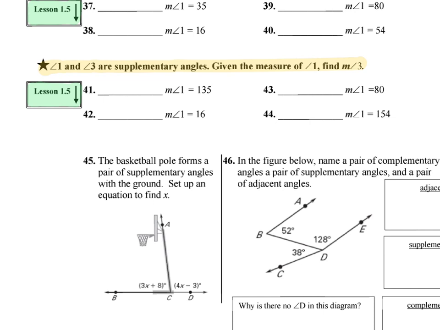Okay, on these first four questions, 37 through 44, I wanted to go through these directions because sometimes they give students trouble. It says angle 1 and angle 2 are complementary angles. Given the measure of angle 1, find the measure of angle 2. I wanted to remind students that sometimes we say that these two angles complement each other, or you want to find the complement, complementary and complement.